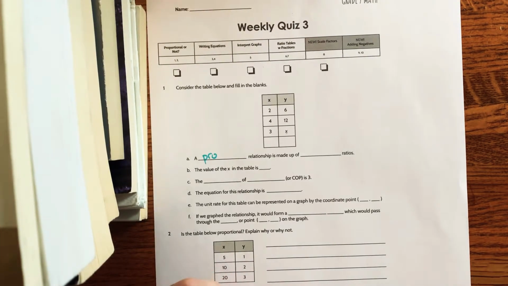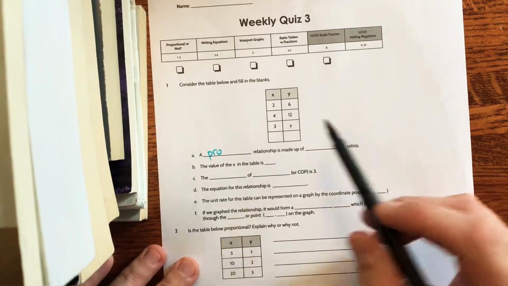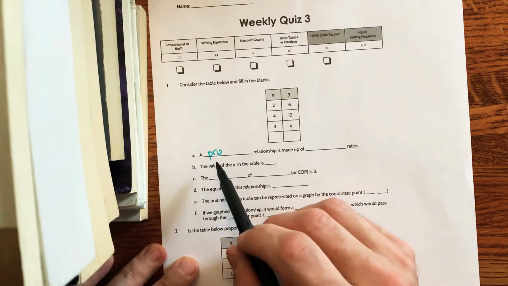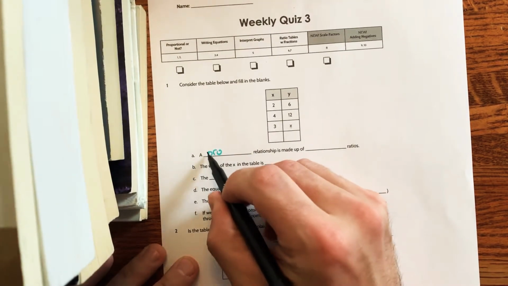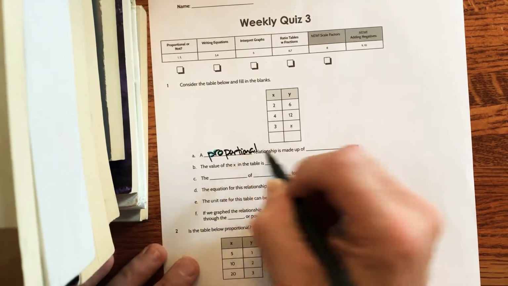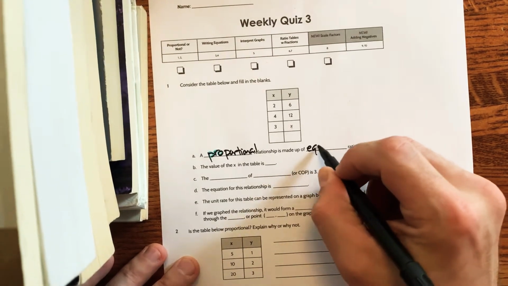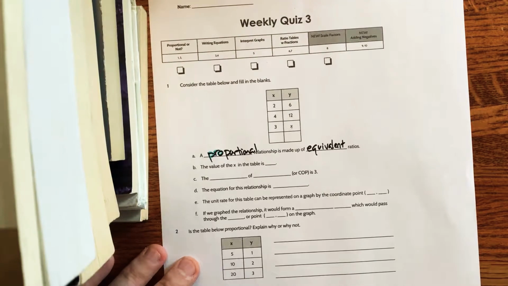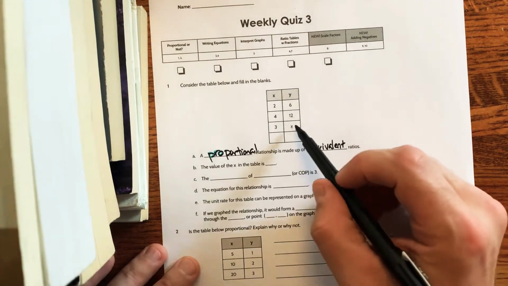All right, let's take a look at proportional or not. So first question asks us to consider the table below and fill in the blanks. It says a blank relationship is made up of ratios. Well, I know that's a proportional relationship is made up of equal or equivalent ratios.